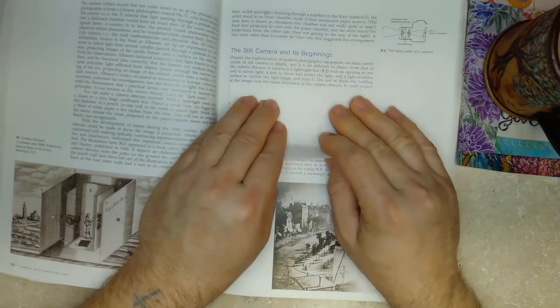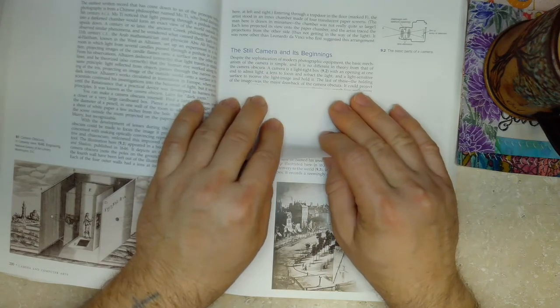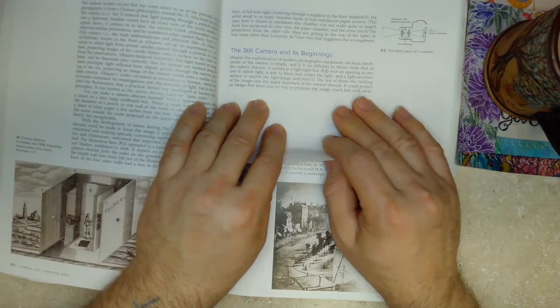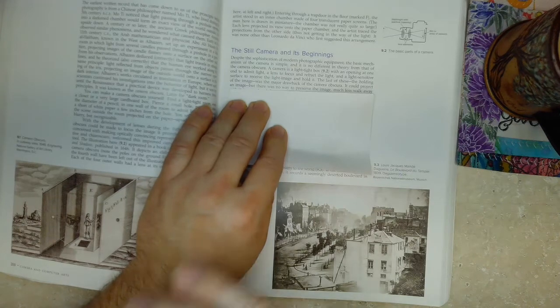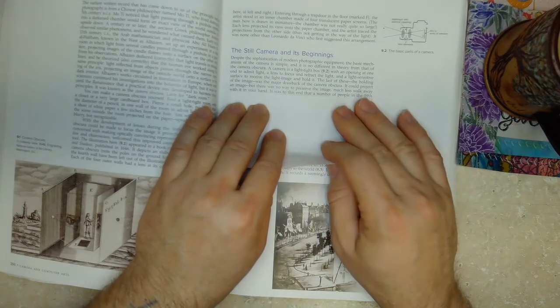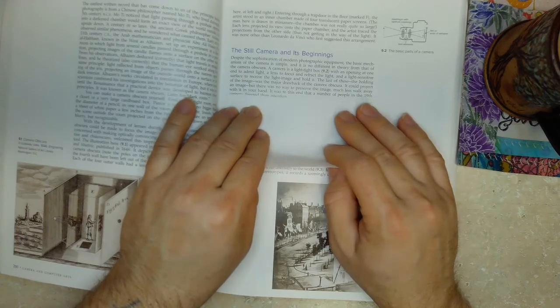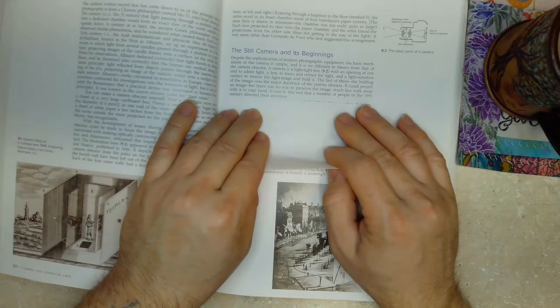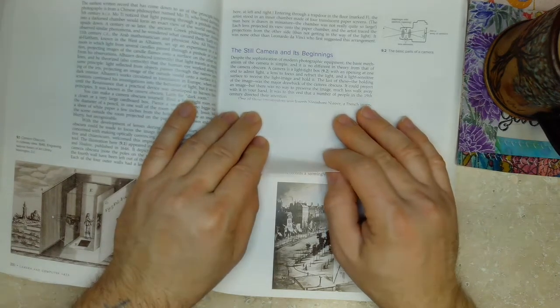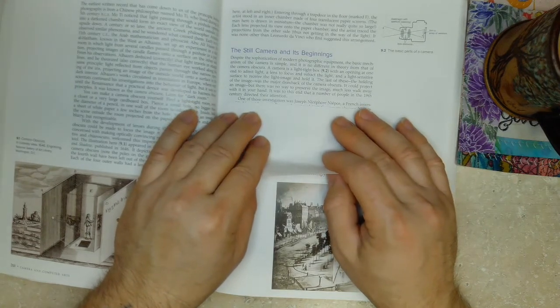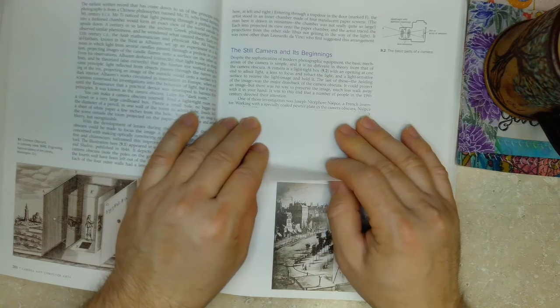The last of these, the holding of the image, was the major drawback of the camera obscura. It could project an image, but there was no way to preserve the image, much less walk away with it in your hand. It was to this end that a number of people in the 19th century directed their attention. One of those investigators was Joseph Niepce, a French inventor.